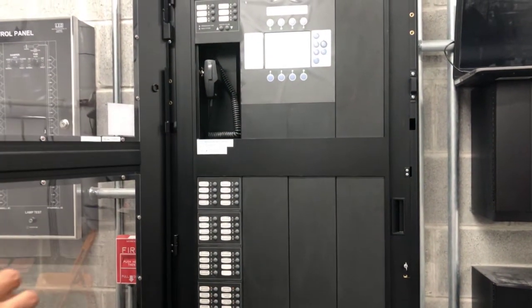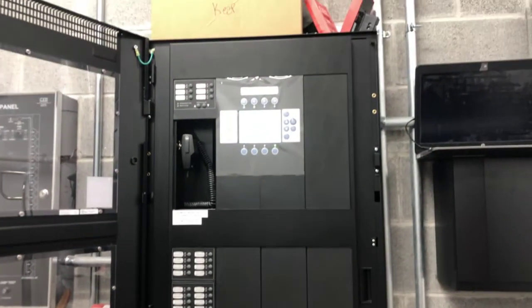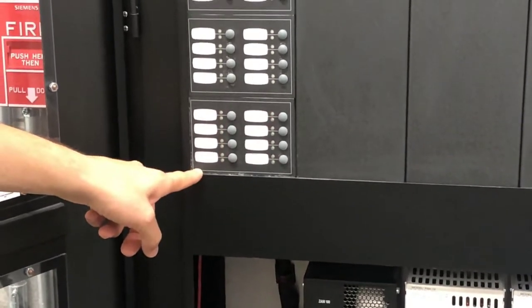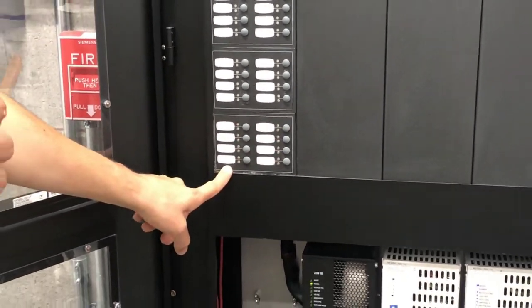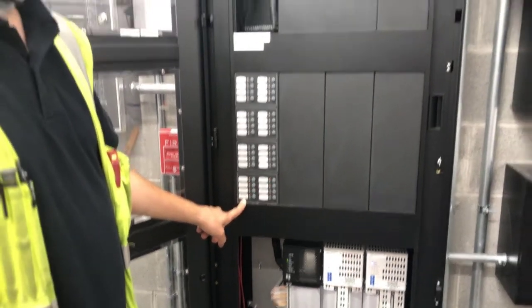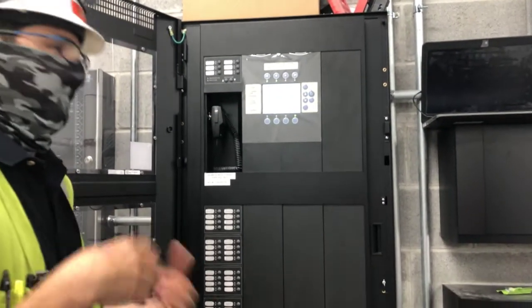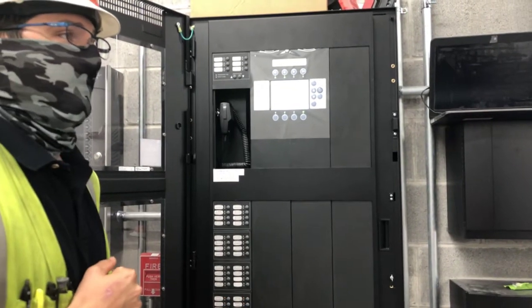When will I ever need to mess with any of this? This will be mainly for servicing purposes, or if you have some work being done in your sprinkler system, you want to make sure you bypass this. If not, whenever they drain the system or fill it back up, they can set off a water flow, and that will basically set the alarm off in the building.